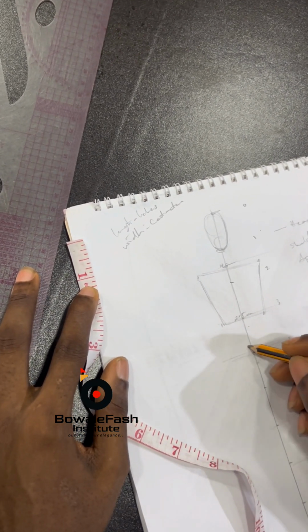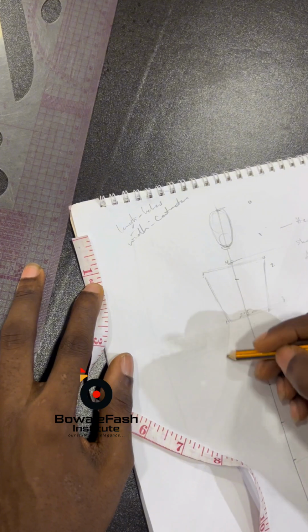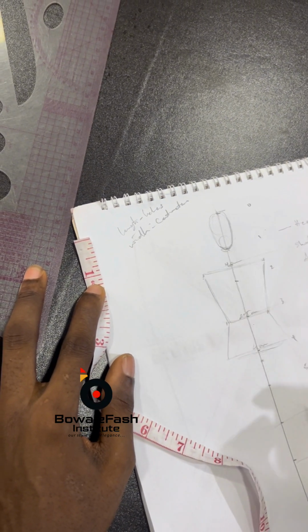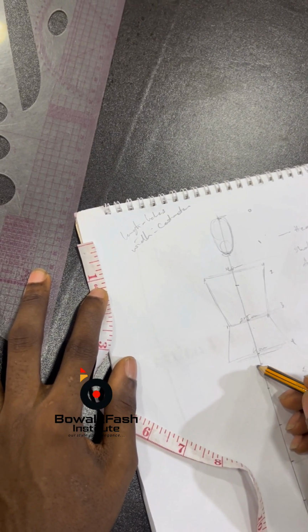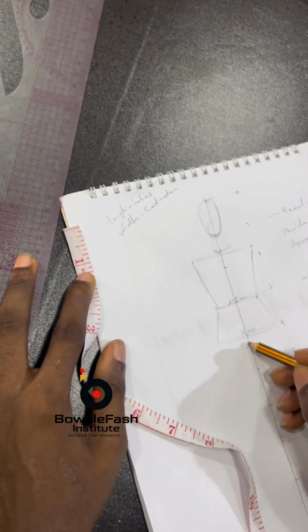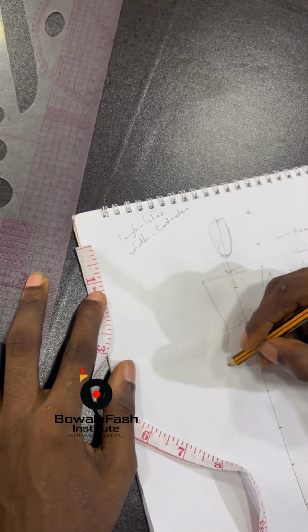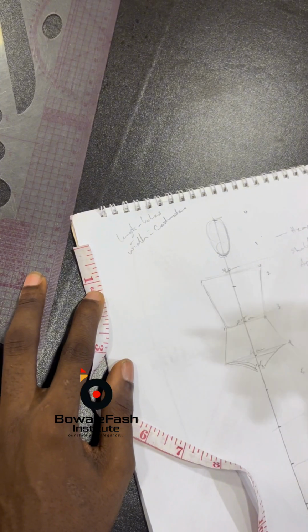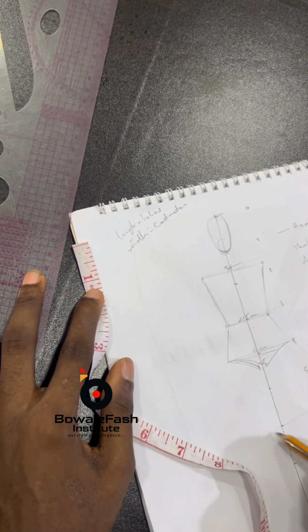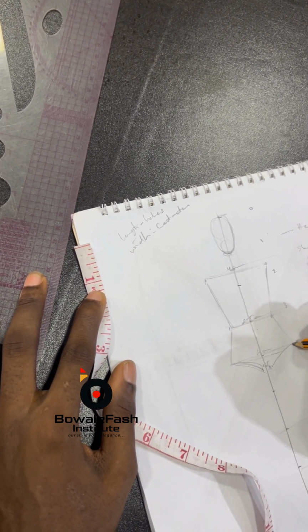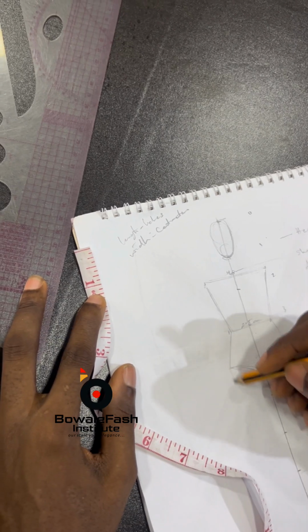Then the hip measurement will be the same as the shoulder measurement, because we are trying to portray an hourglass figure. Then at the groin, we have about 0.5 centimeter from the balance line, in order to connect back to the hip to get the pant lines.